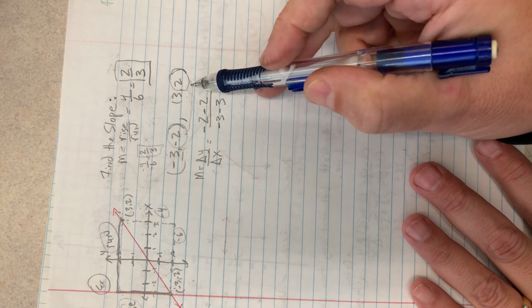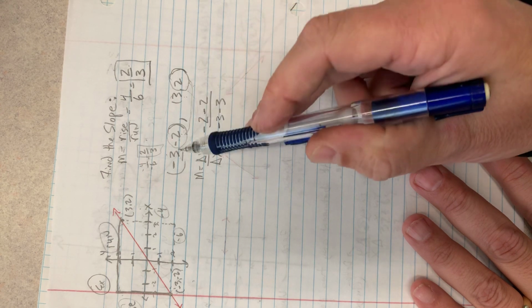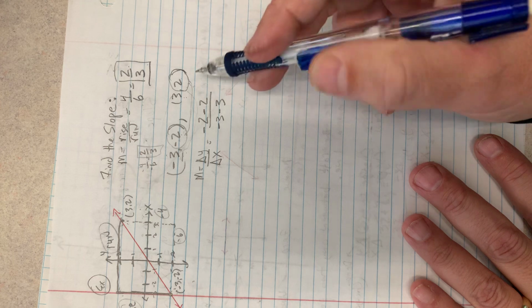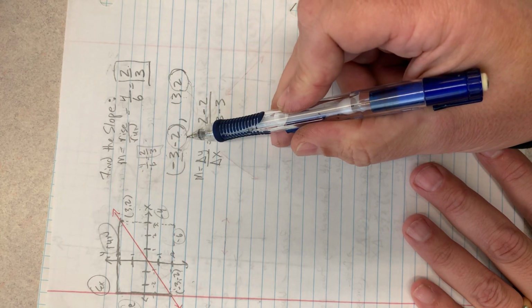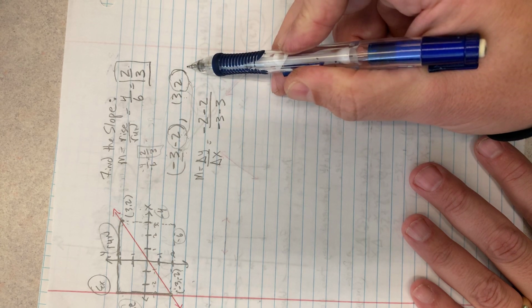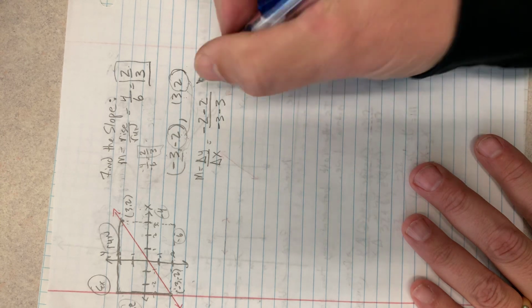Now I certainly can go in this direction. I could go 2 minus a minus 2, but then I would have to go 3 minus a minus 3. It's going to give me the same thing as long as I go in the same direction. I am always going to circle my y's and then work left to right with subtraction. -2 minus 2 divided by -3 minus 3.